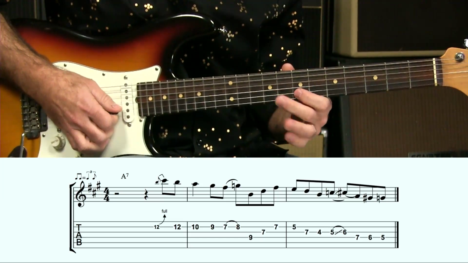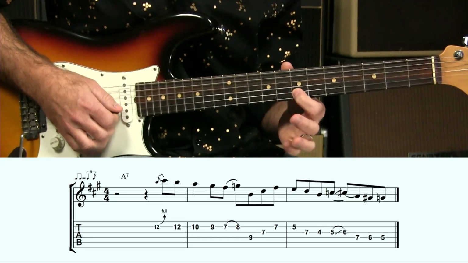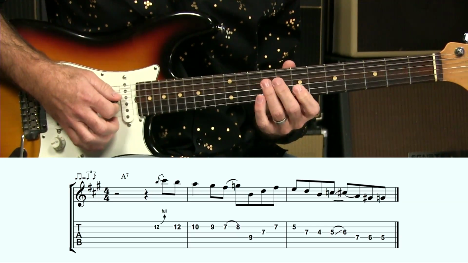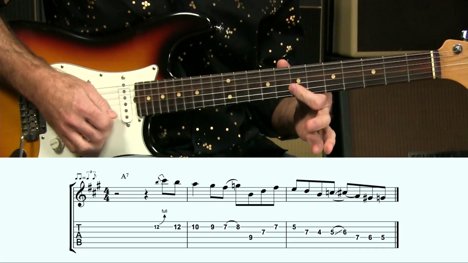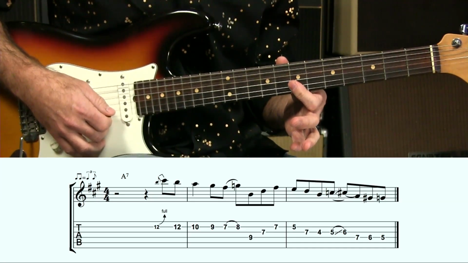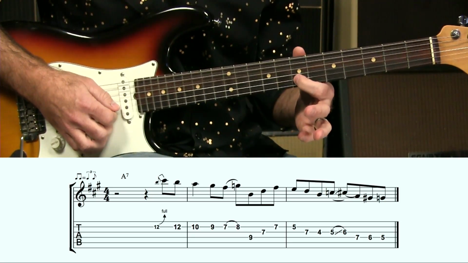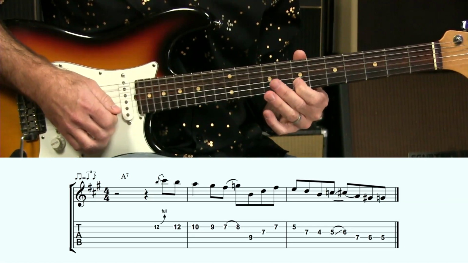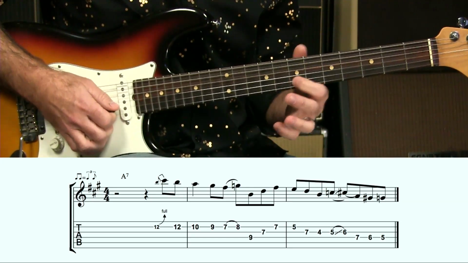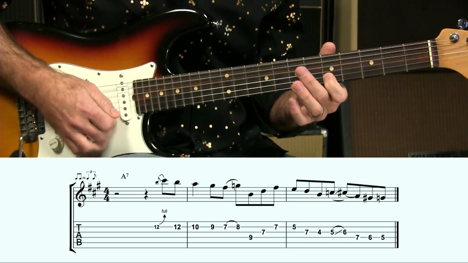Now the next note that I want to hit is F sharp, but instead of just playing F sharp, I'm going to play a little B minor arpeggio, which is B, D, F sharp. So I'm playing the arpeggio that ends on the note that I wanted. That's how I'm going to walk up to that note. And then from there, I'll go down to my E.